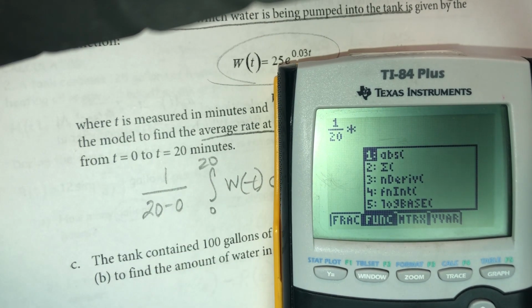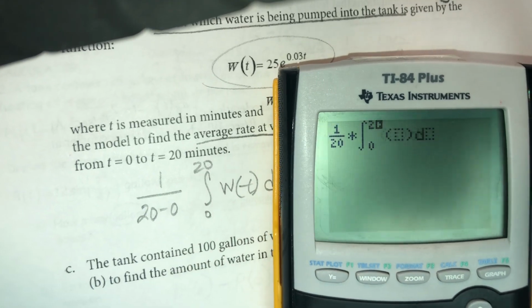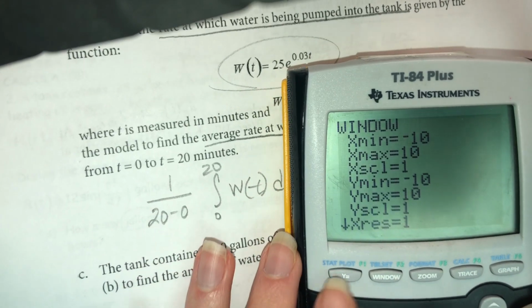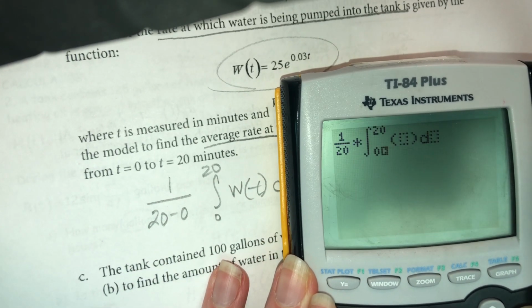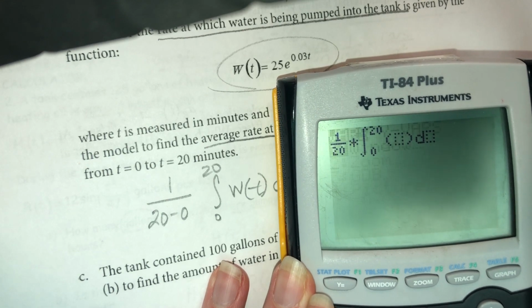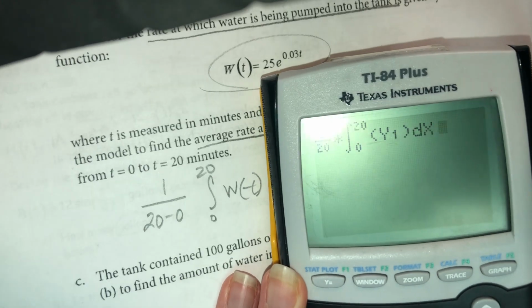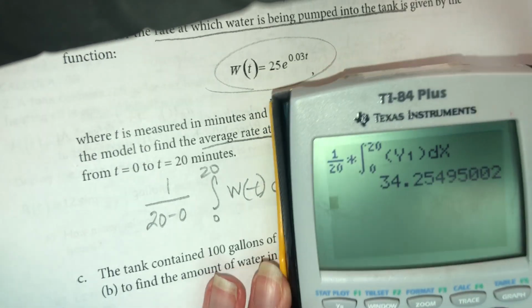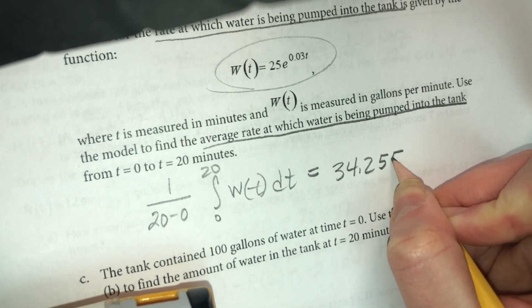Function integration is number 4. The integral from 0 to 20 of window, go back in that little parentheses there. Vars, y vars, function 1 dx. 34.255 would be the answer.